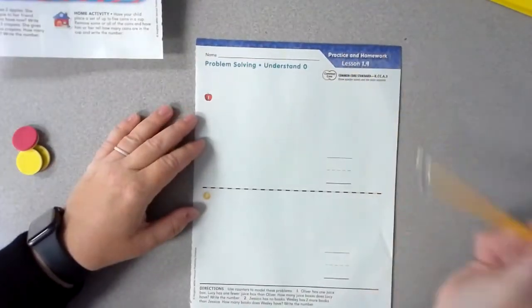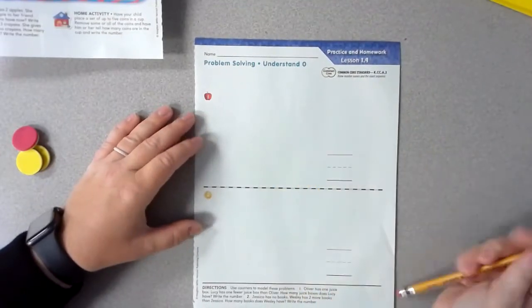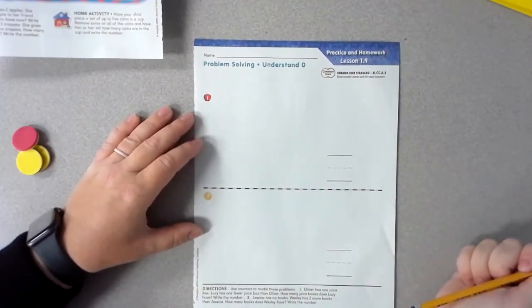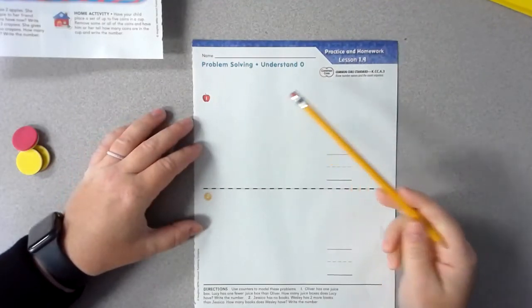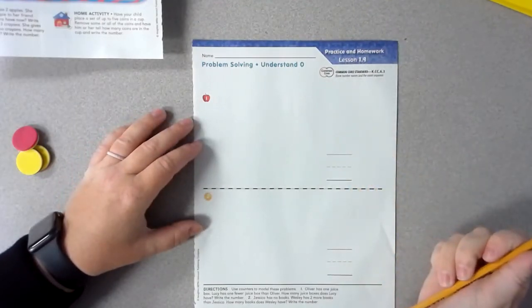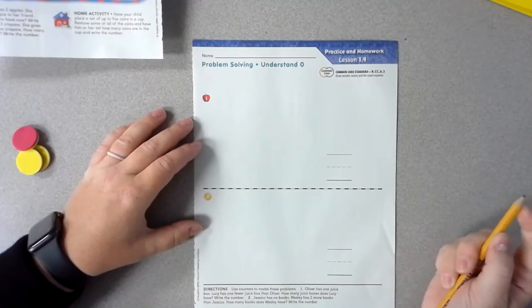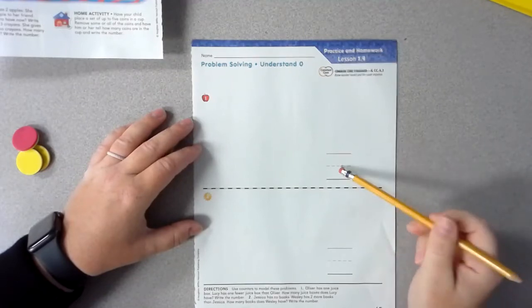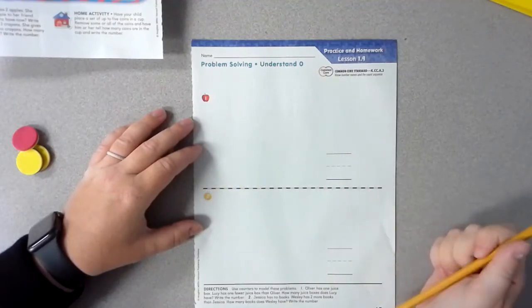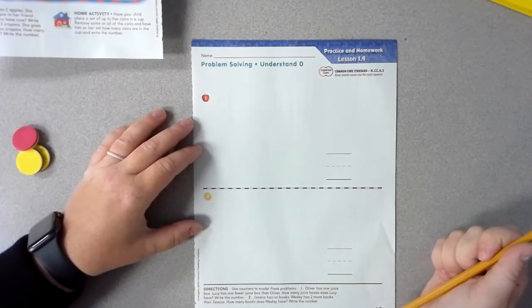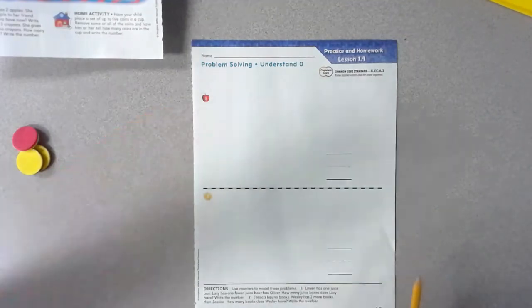For the practice at home, we're going to use your counters again. I'll read the questions for you. Oliver has 1 juice box. Lucy has 1 fewer juice box than Oliver. How many juice boxes does Lucy have? Write the number. And for number 2, Jessica has no books. Wesley has 2 more books than Jessica. How many books does Wesley have? We have a Wesley in our class.